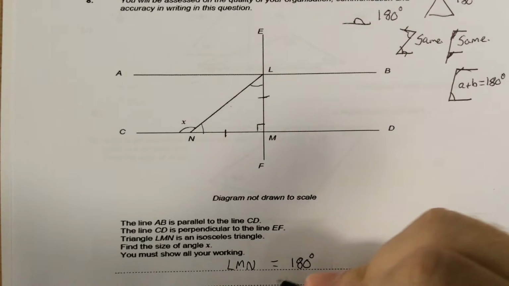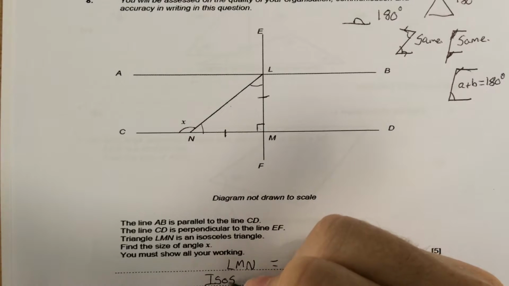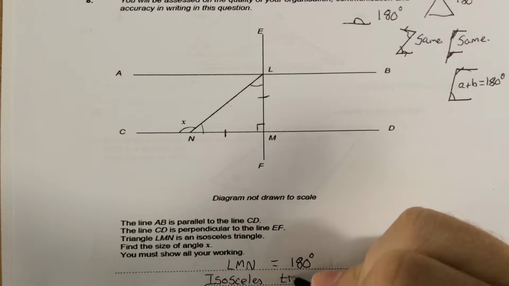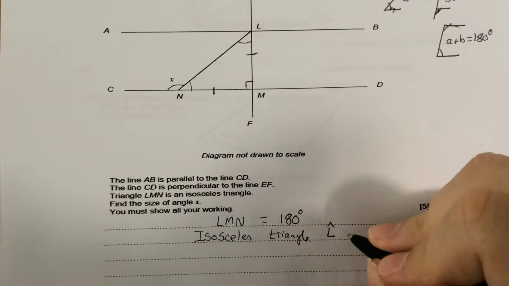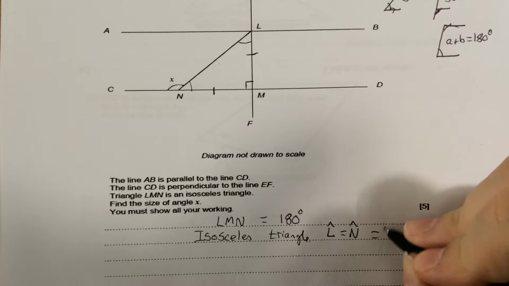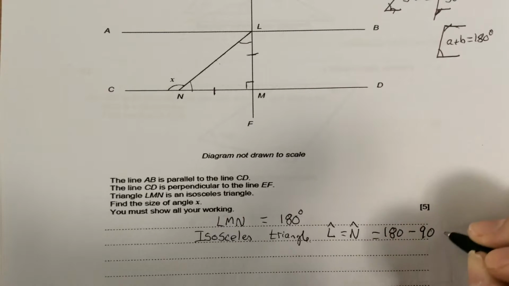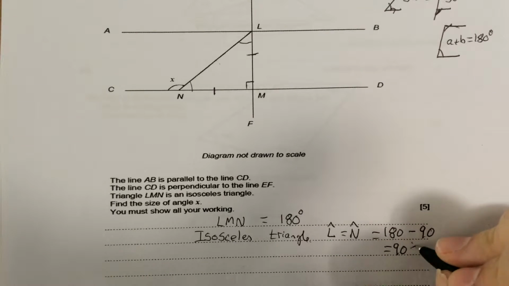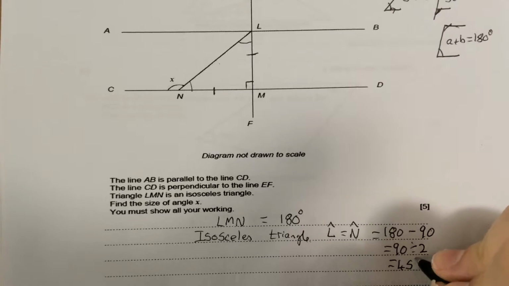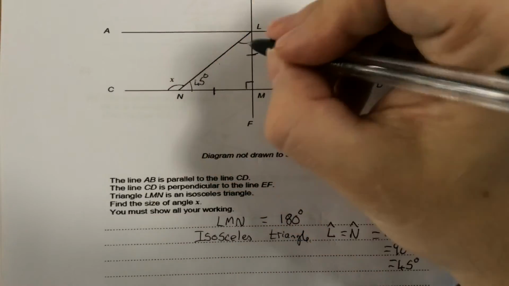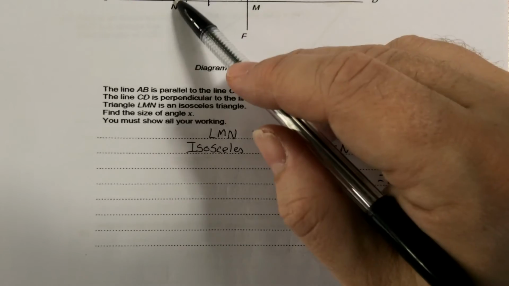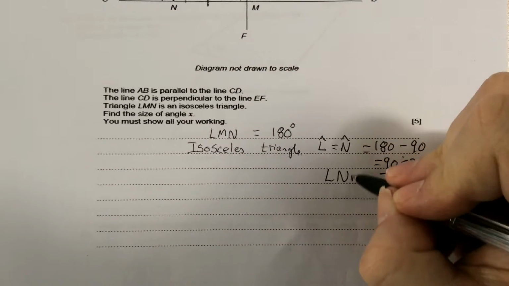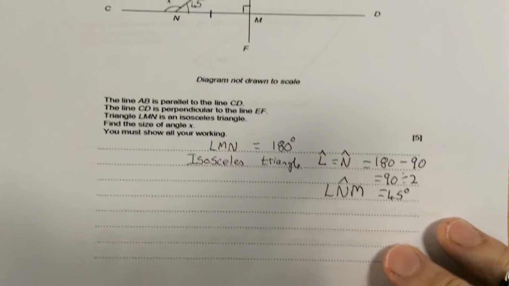So to work out angle L and N, because it's an isosceles triangle, I would be saying, in an isosceles triangle, angle L is equal to angle N, which is 180 take away 90 degrees, which is 90 degrees. And then because they're both the same, I'm going to halve it, and they are both 45 degrees. So that one is 45 degrees, and then that one is 45 degrees. If I'm using proper terminology, angle N there is from L to N to M, so I could say LNM is equal to 45 degrees.